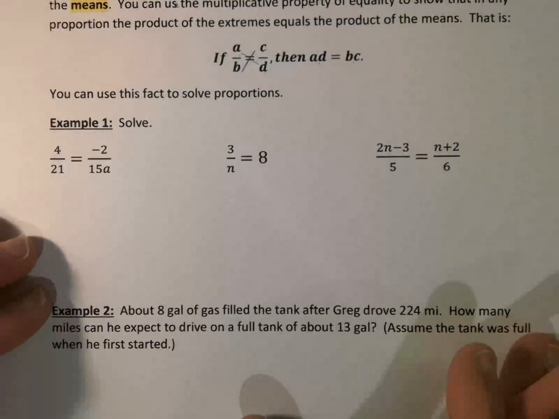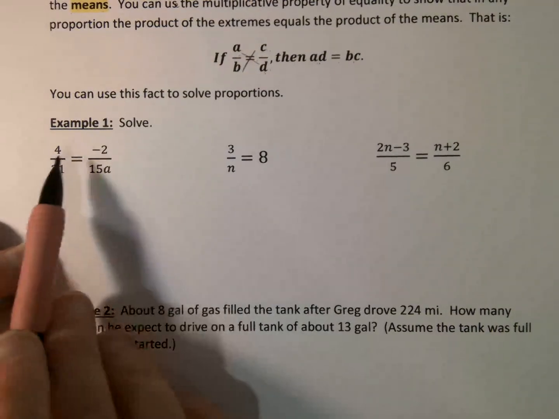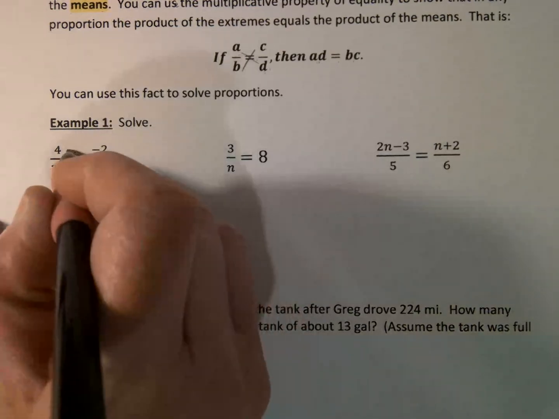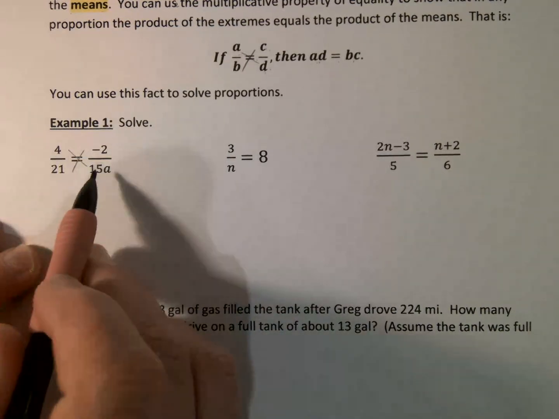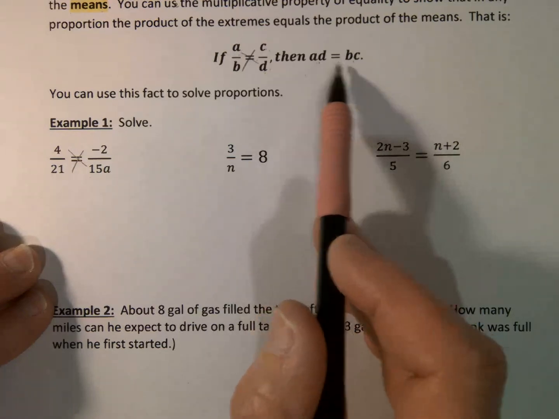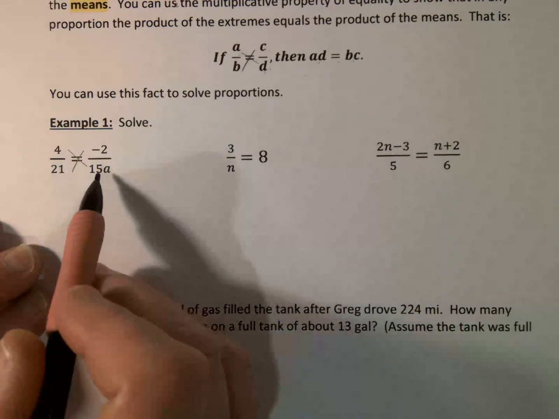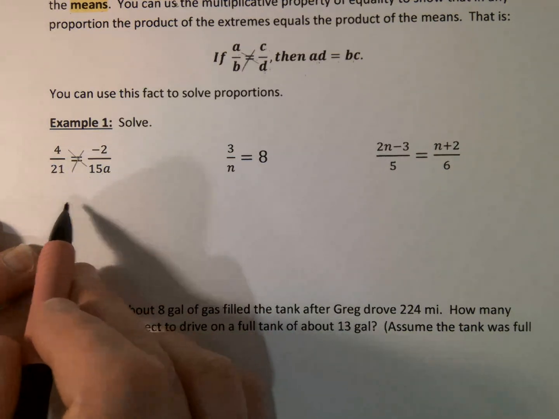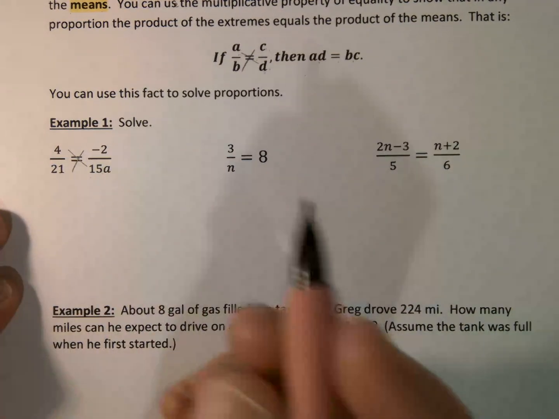And we've done this before. Here I have my proportion. It's two ratios or two fractions that are equal to each other. I can do cross products. It doesn't matter really which I put first. I don't have to put the AD on this side and the BC on that side. I can flip them over. It doesn't matter. I like to put my variable on the left-hand side. So when I solve, I have A is equal to something. Okay, but you can do it either way.